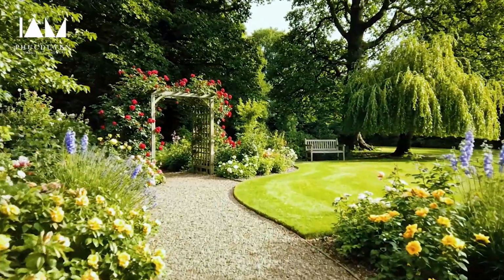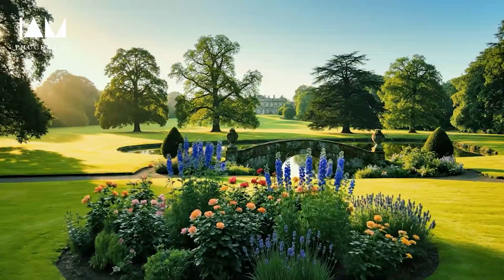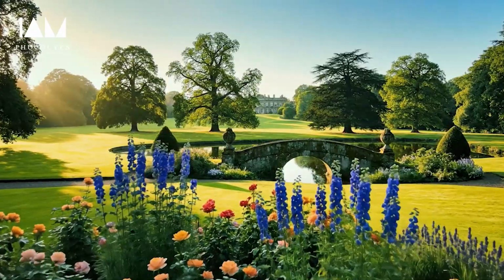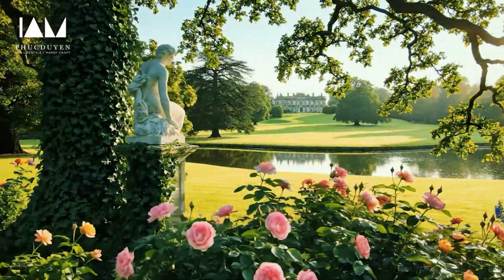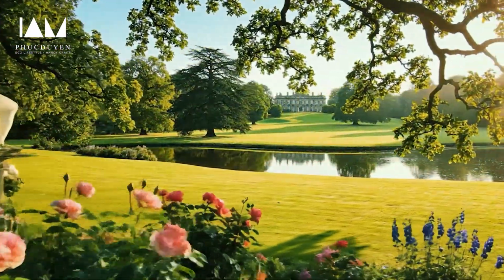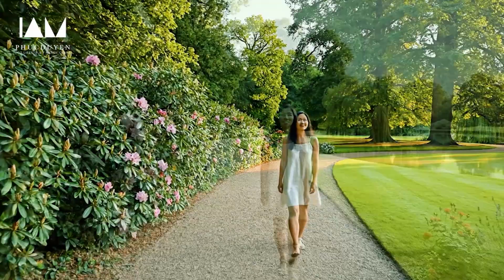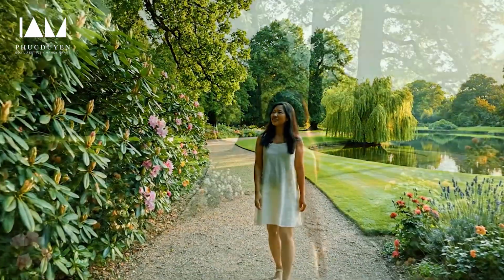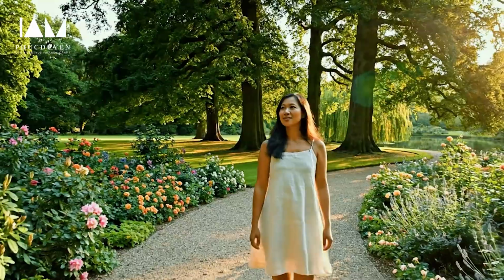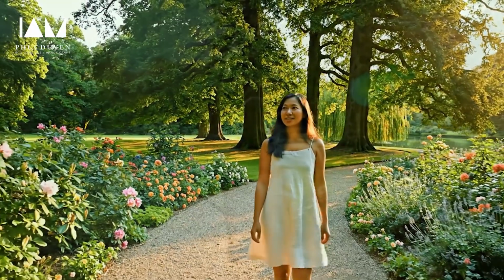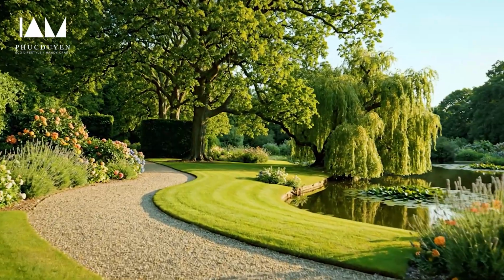The first principle is that the garden is conceived as a landscape painting. Elements such as lawns, water, clusters of trees, and the natural contours of the land are arranged to form a scene resembling a living pastoral picture.